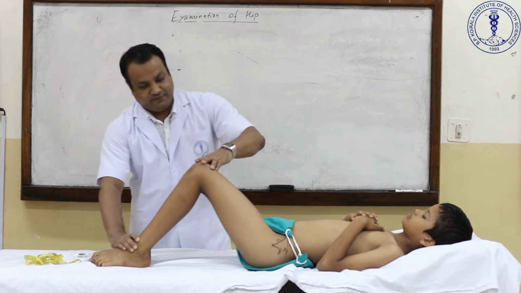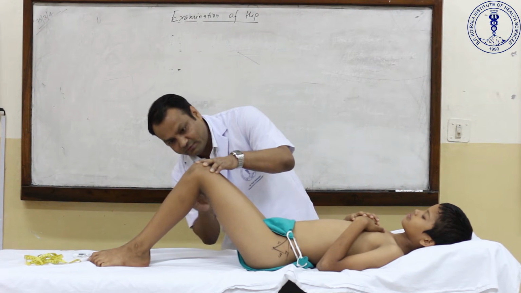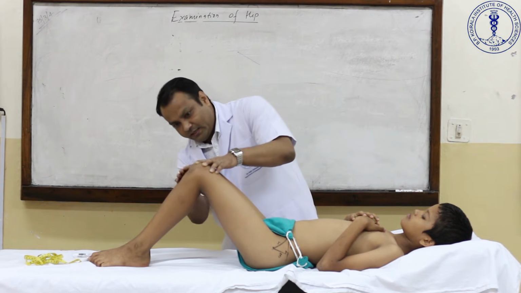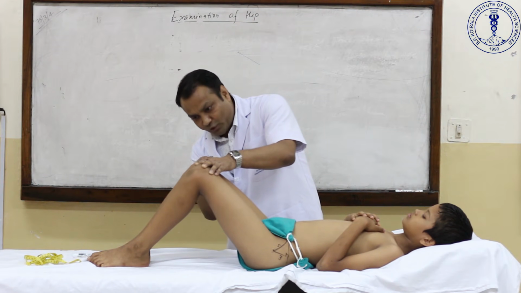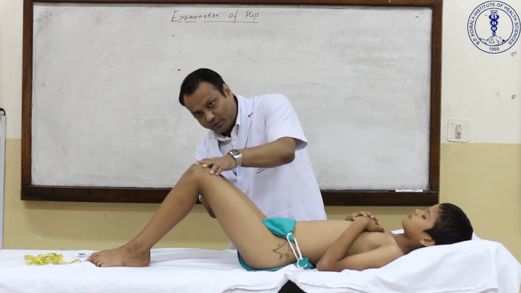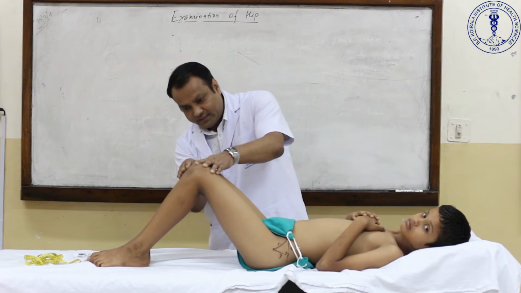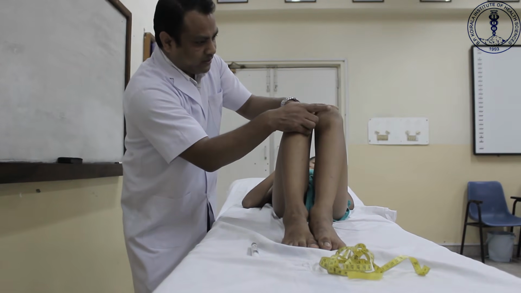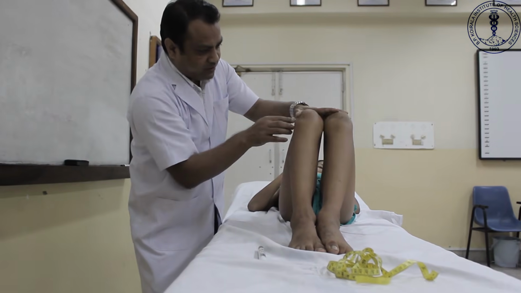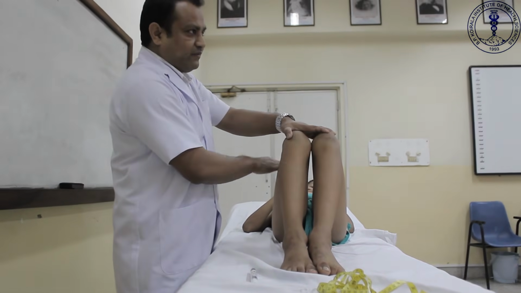Then look at the level of the tibial tuberosity. If one of the tibial tuberosities is lying posterior and the other anterior, instead of being at the same level, then it shows that there is shortening of the femoral component.